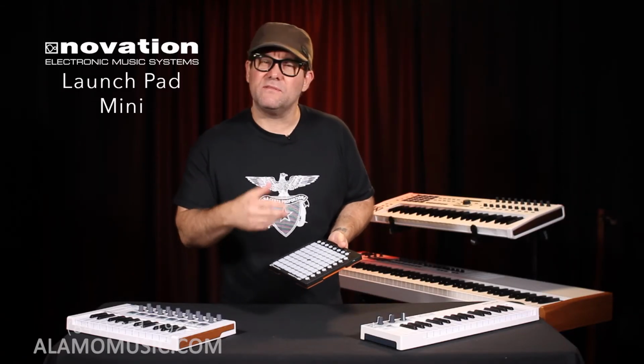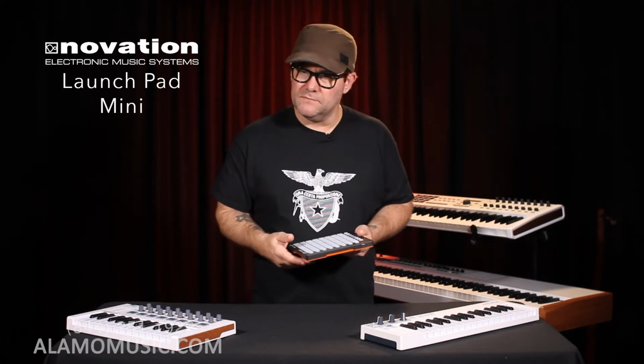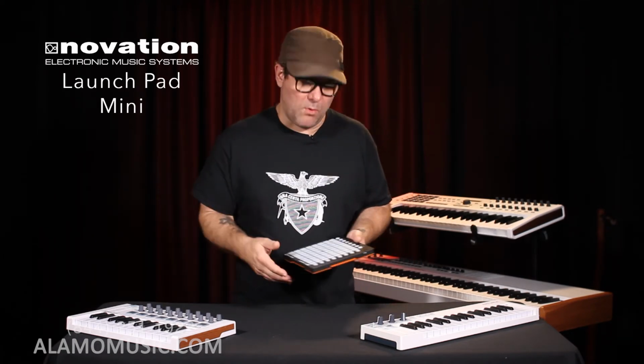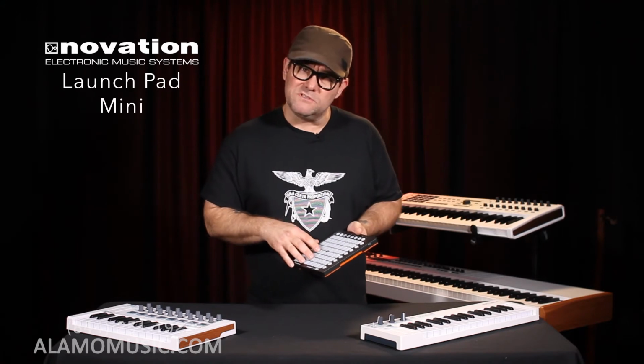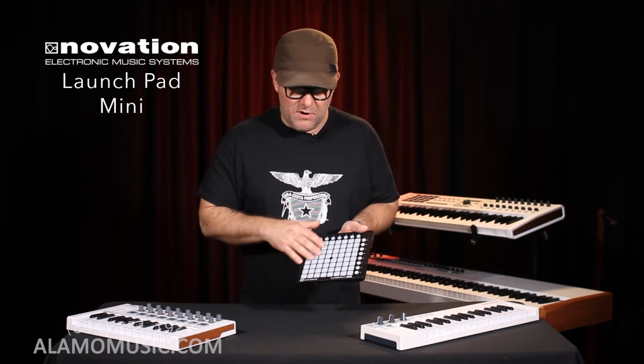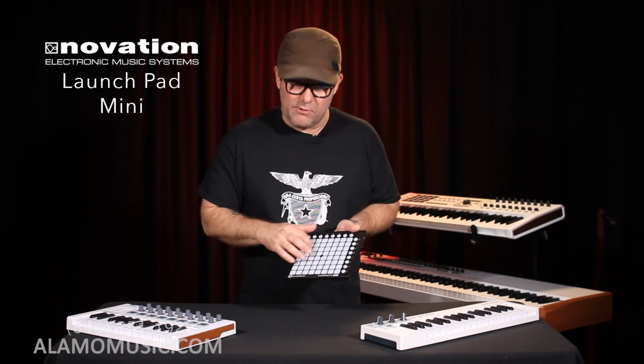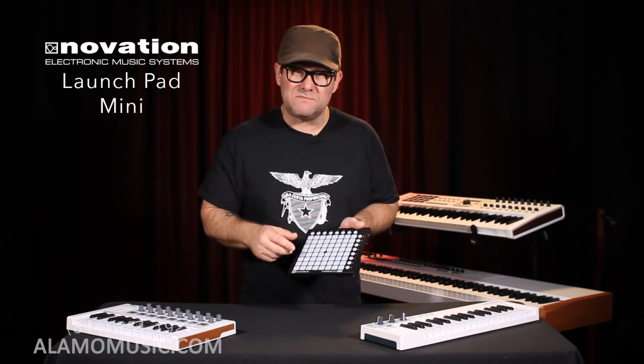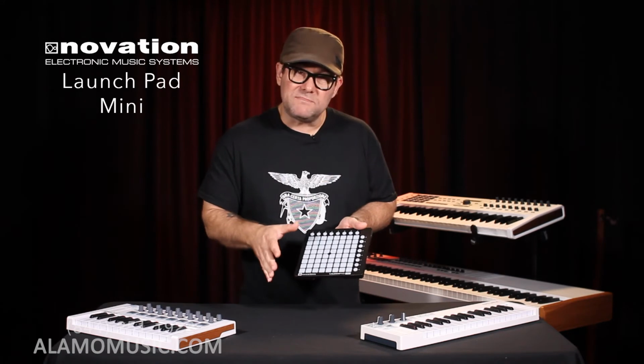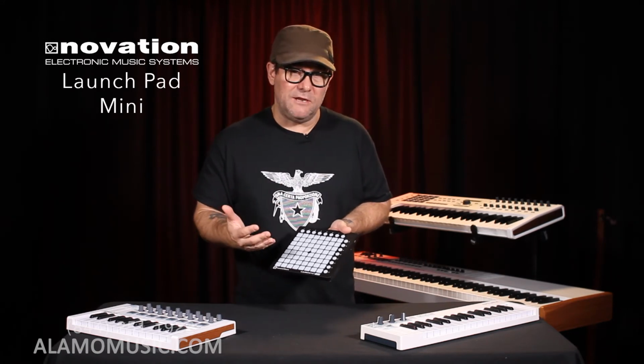And there's other companies like Livid and, oh, I know I'm forgetting. Oh, and Akai, of course. They make grid style controllers as well. Now, these are used primarily with Ableton Live. And what these allow you to do is program drum beats or play musical notes, but you can launch clips within Ableton. Now, I'm not going to get into the nitty-gritty of Ableton.